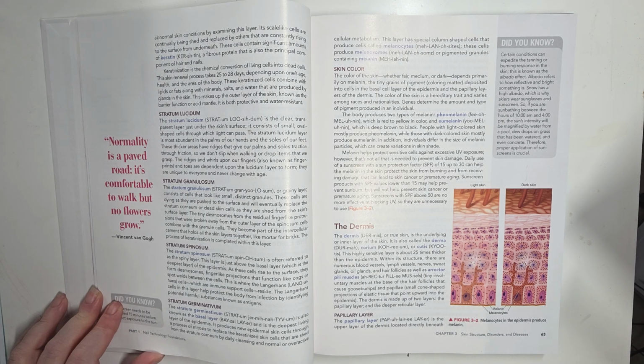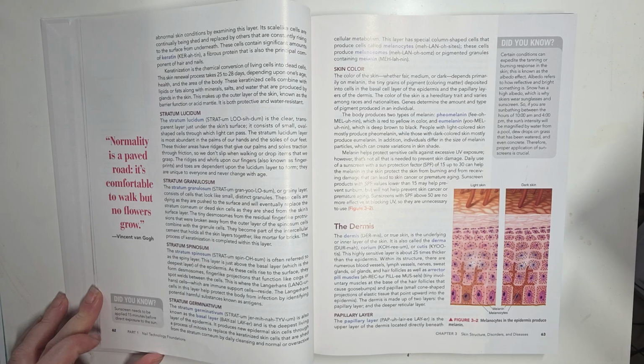Langerhans is capitalized, so I assume it is the person who discovered some of this information in the layers of the skin. I will be doing some research on that to be presented in a future video.